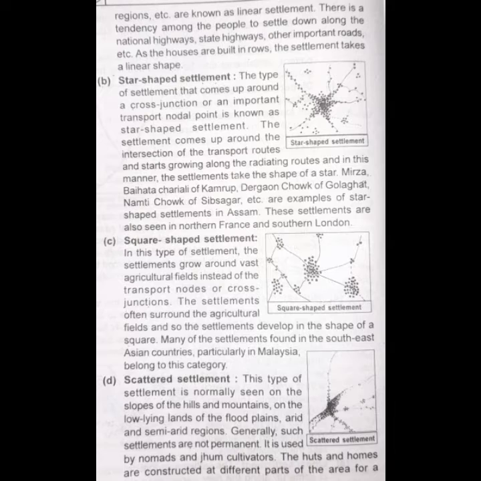Next is square-shaped settlement. In this type of settlement, the settlements grow around vast agricultural fields instead of the transport nodes or cross junctions. The settlements often surround the agricultural fields, and so the settlements develop in the shape of a square. Many of the settlements found in the Southeast Asian countries, particularly in Malaysia, belong to this category.